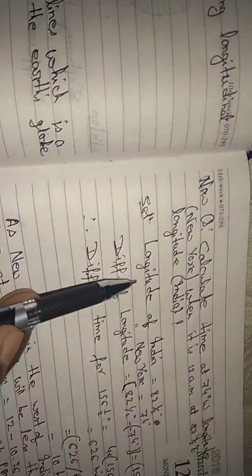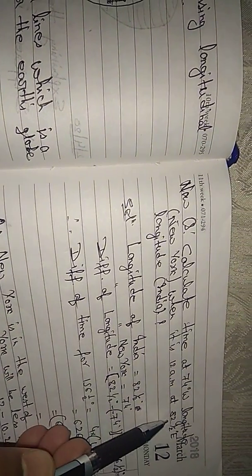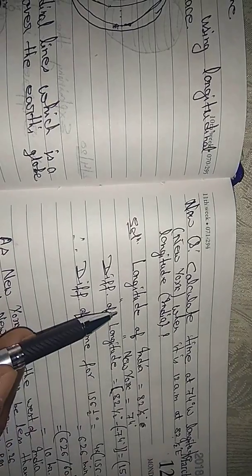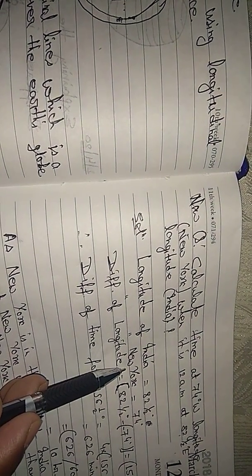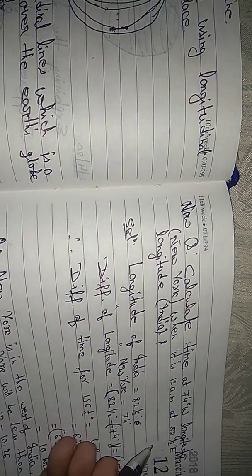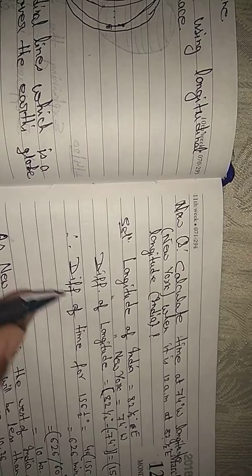For the solution, see what is given in the question: the longitude of India is 82 and a half degrees east. The longitude of New York is 74 degrees west. One is east and this is west.